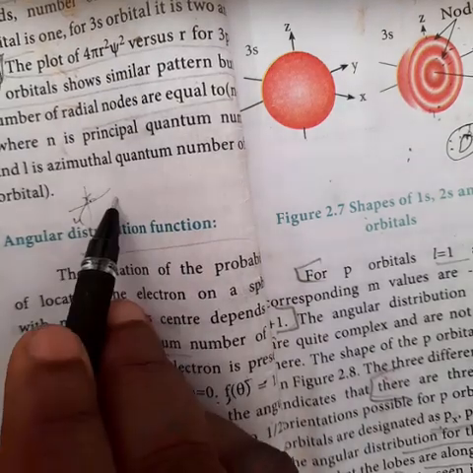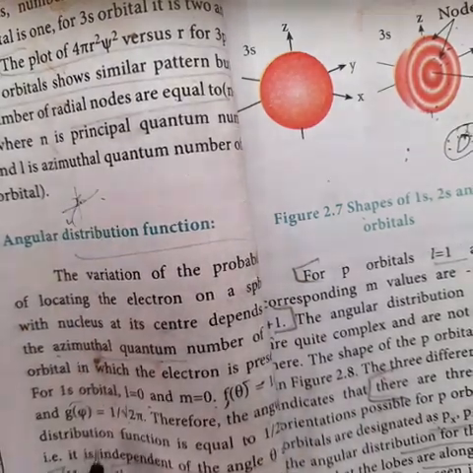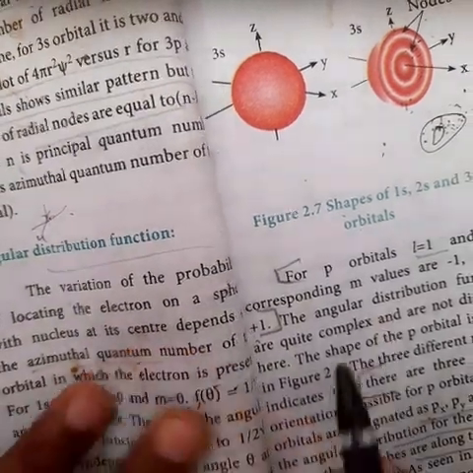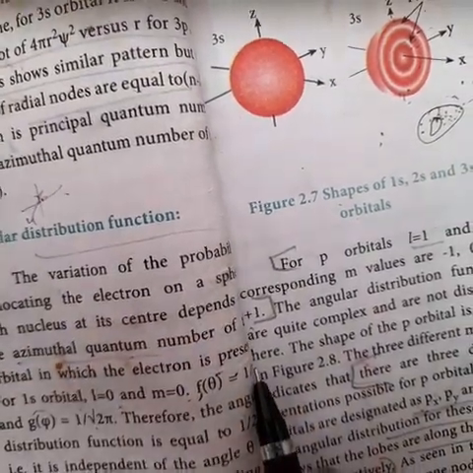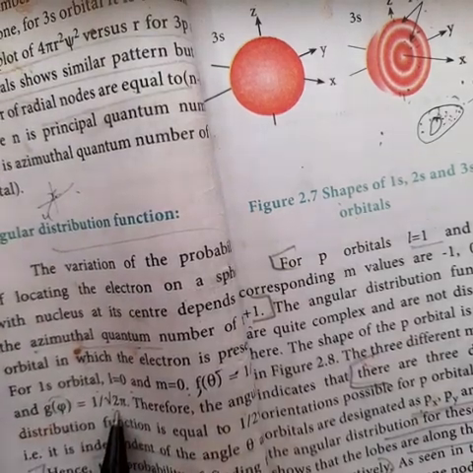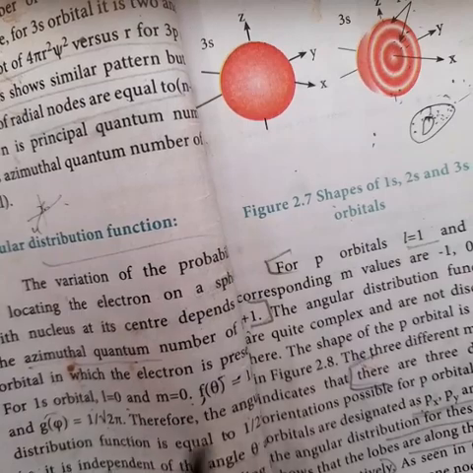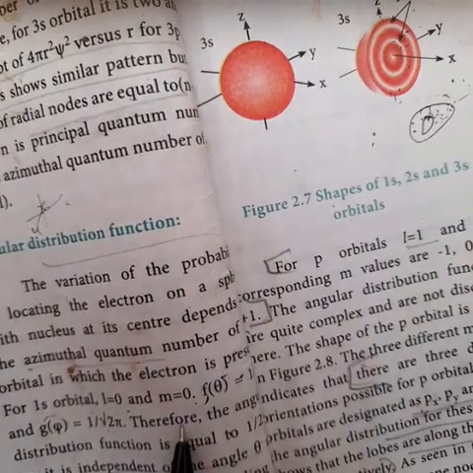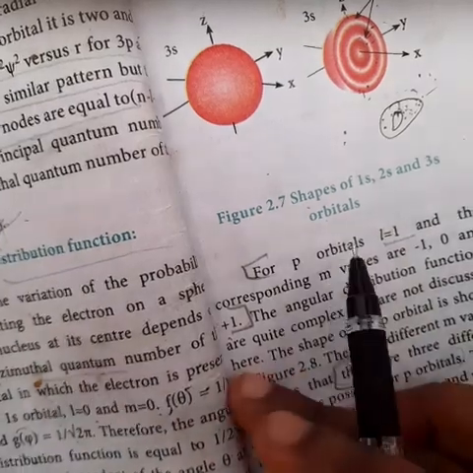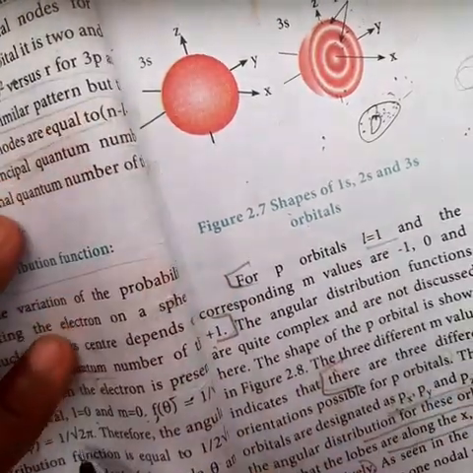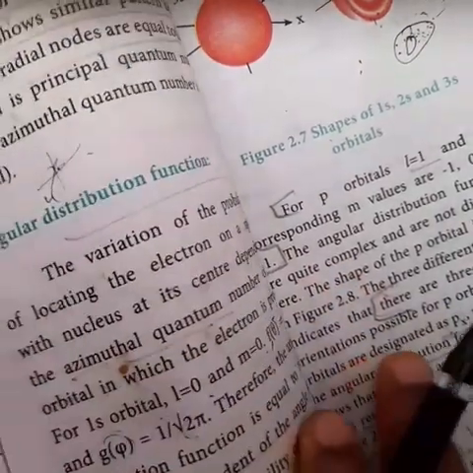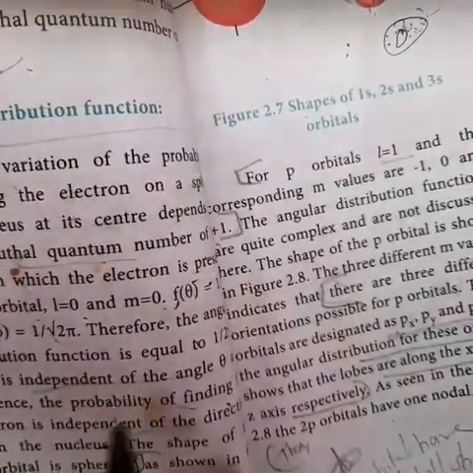As I already explained, the value of f theta is 1 by root 2, and the value of g phi is 1 by root 2 pi. When we multiply these two, root 2 into root 2 gives 2, so finally the angular distribution is 1 by 2 root pi.